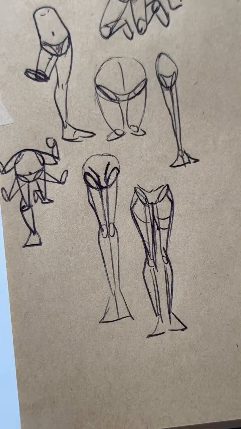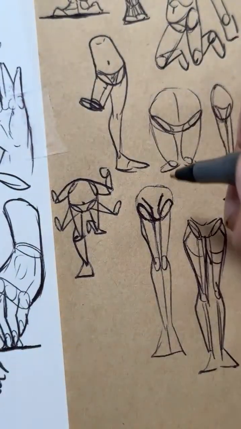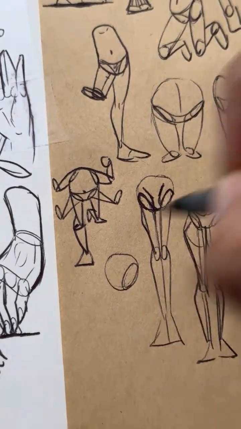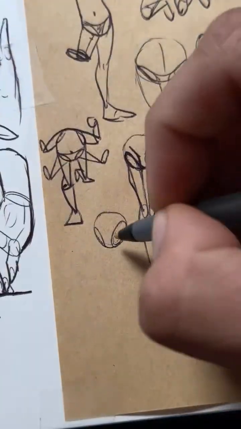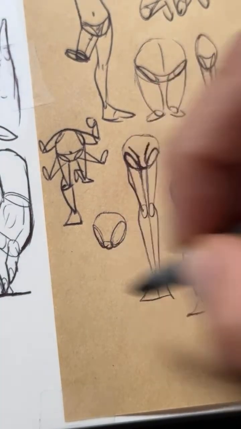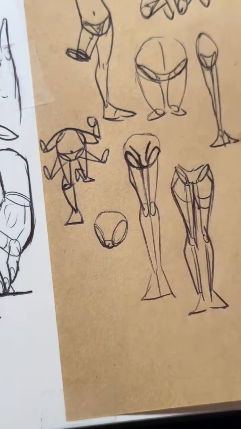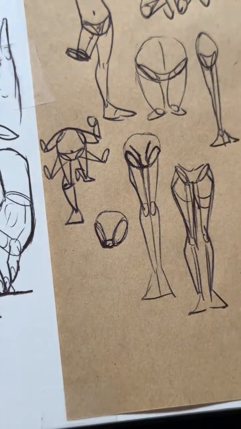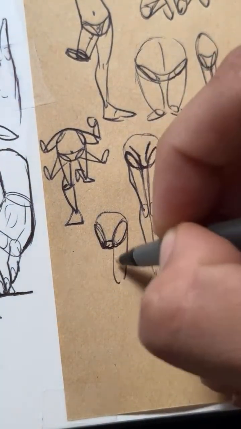Does that make sense? When you understand that your legs come at an angle, you start learning about that little spacing. So if you end up drawing your characters, draw it like a little bug or something like that. Imagine that this is essentially what you're drawing, because this is what you're drawing.